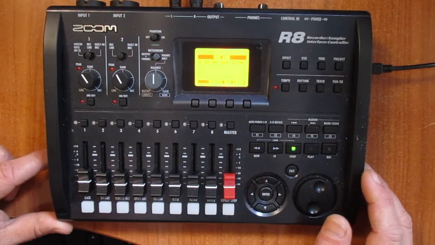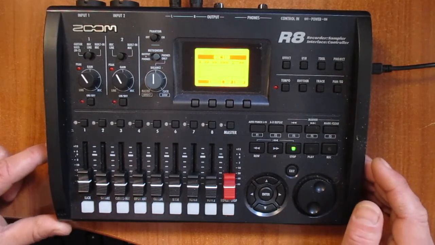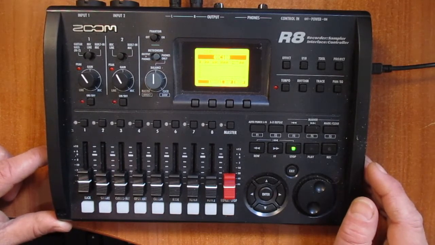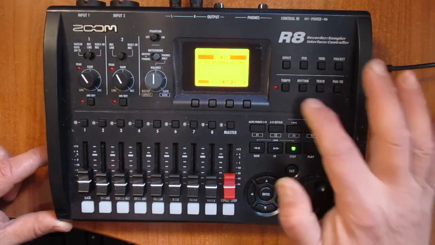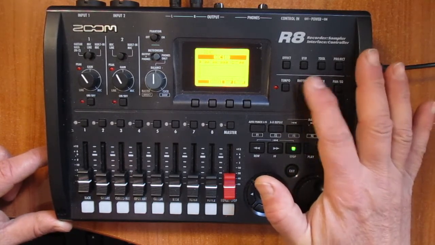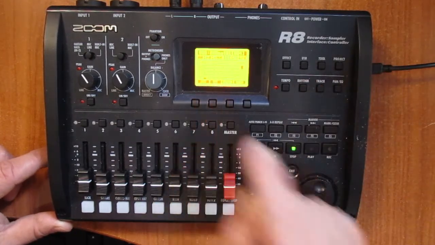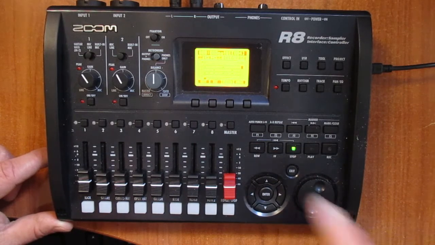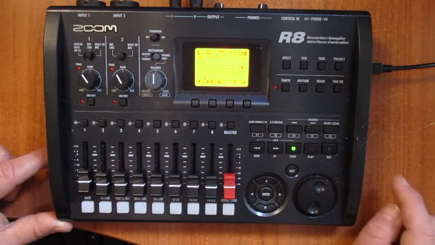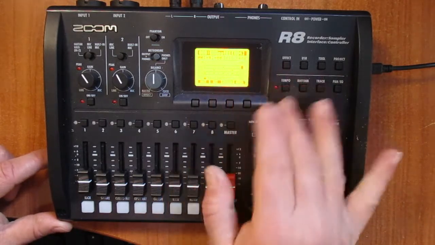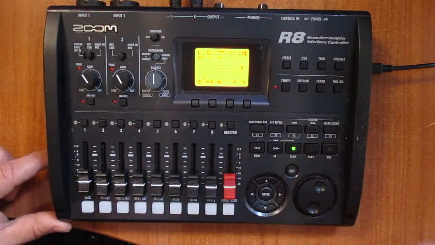If we want to use the machine as a drum machine, we're going to go to the rhythm section, which is this button here. We hit it, and we can see the editor on the screen. Here we have to search for the rhythm we want to use for our song.